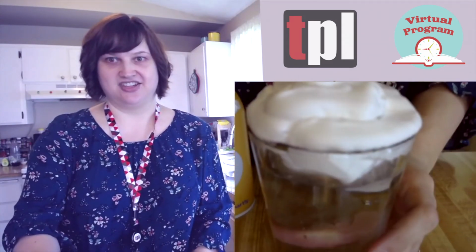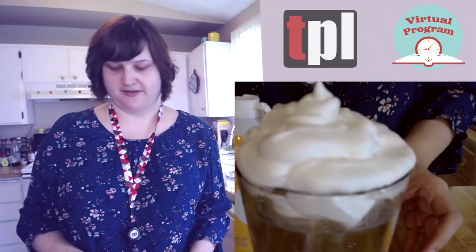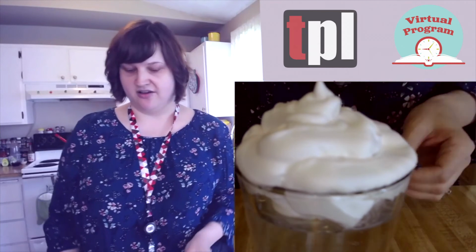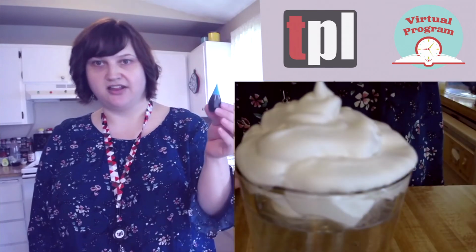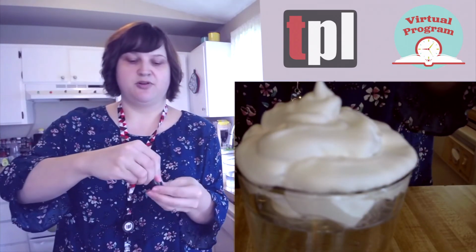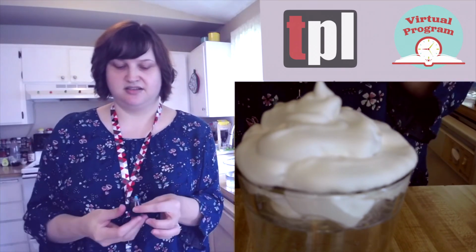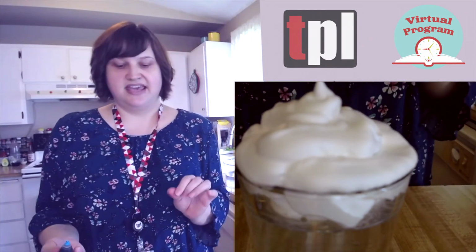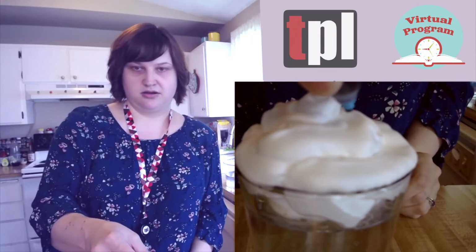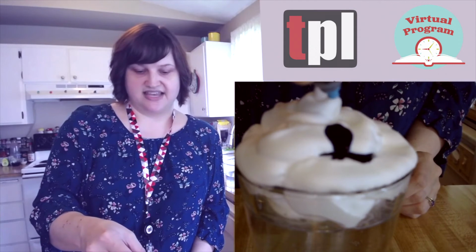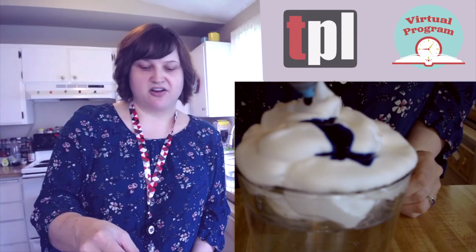All right, so let's see if I can adjust the camera here. All right, so this is our cloud. And I'm going to take the neon blue food coloring here, and I am going to start dropping it into the cloud to simulate kind of water. So what's going to happen is I'm going to drop the food coloring. Show you here. It's going to sink through the shaving cream, and it's starting to make our cloud heavy.